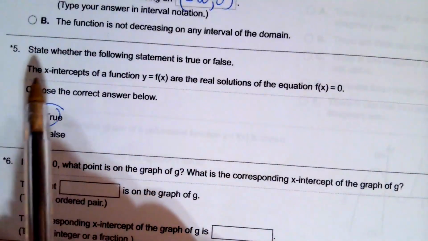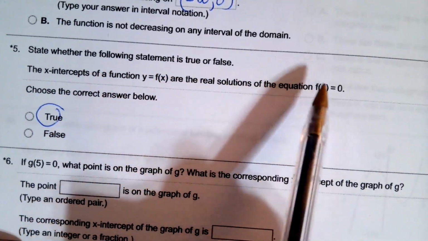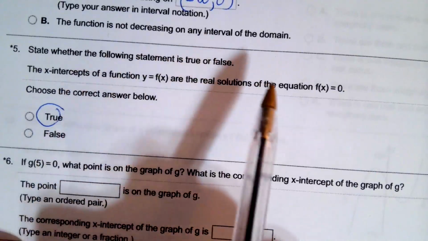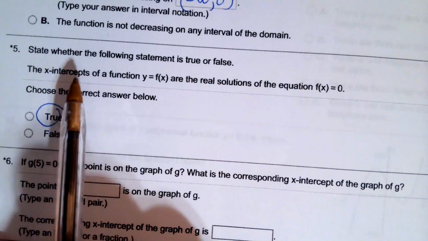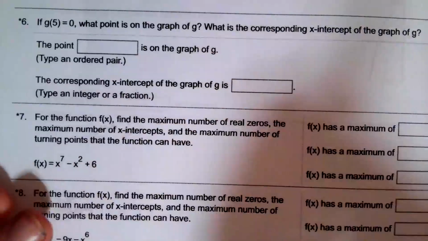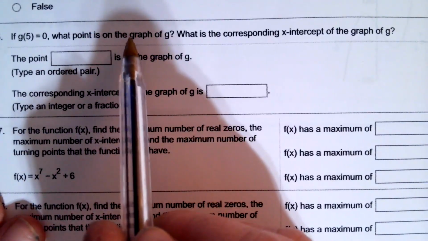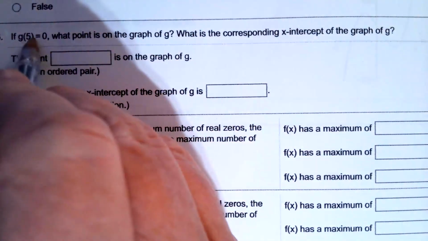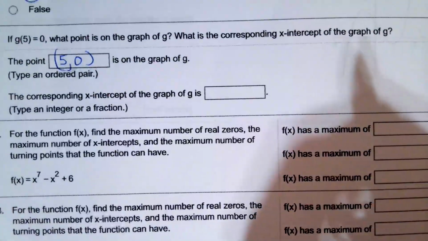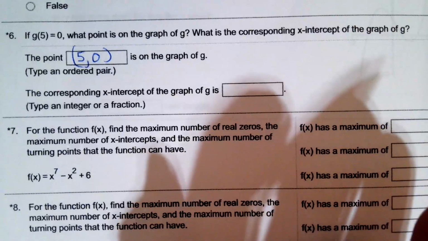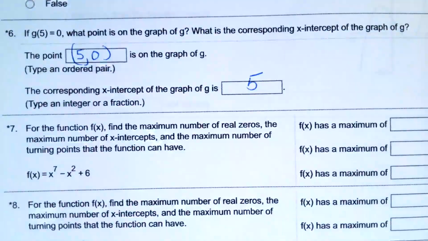Question 5 says the x-intercepts of a function y equals f of x are the real solutions of the equation, and that's true. The graph and the equation are tied together, and those solutions of the equation are the x-intercepts of the graph. Question 6 says if g of 5 equals 0, what point is on the graph of g? Well, that would be x is 5, y is 0. So for number 6, the first answer is 5, 0, and the corresponding x-intercept is 5.